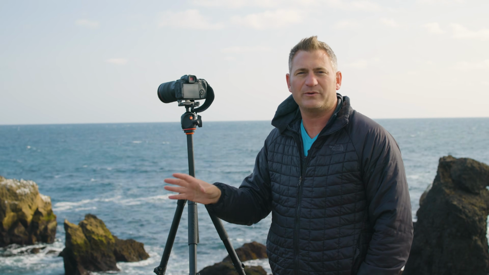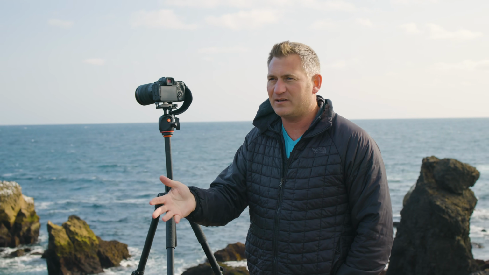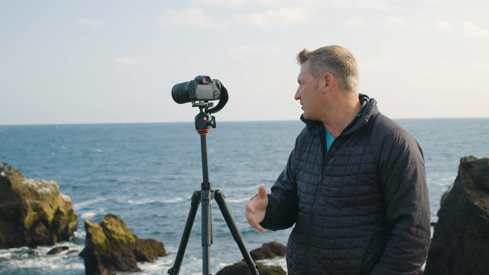But I want to show you what that would look like if you just add the complexity by adding an ND filter accessory, which is amazing. And there's inexpensive ones and there's very expensive ones. And when you do that and you do a long exposure, it can add a really cool effect to the image. So I'm gonna go ahead and do that right now.